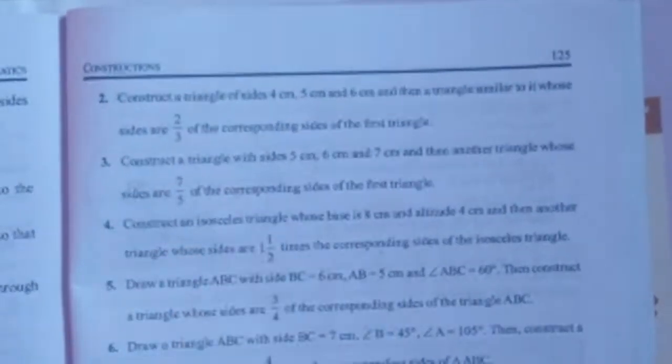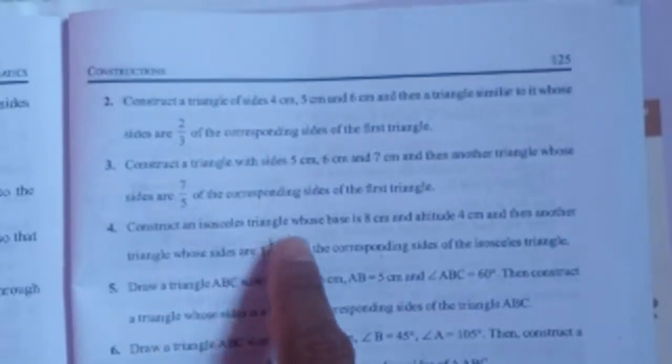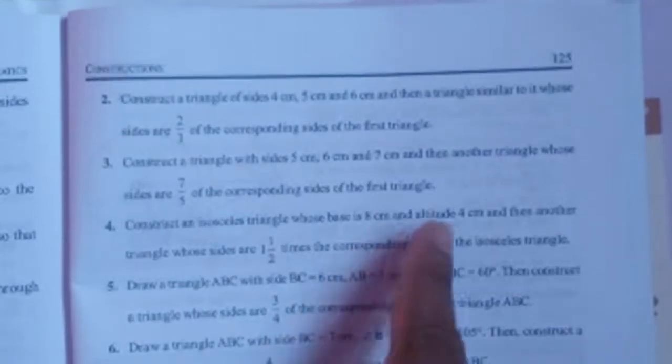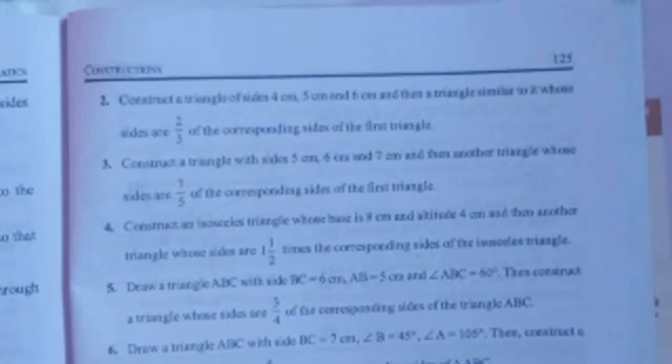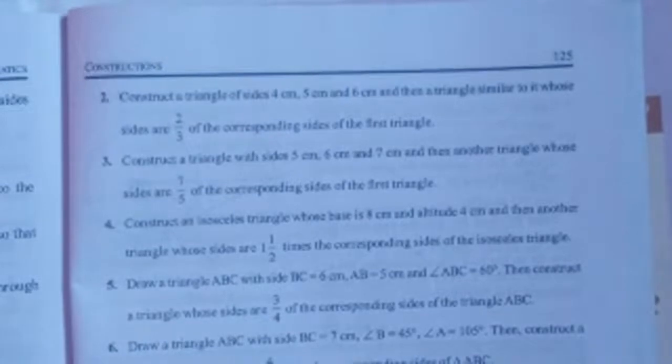Construct an isosceles triangle. So isosceles triangle means a triangle in which two sides are equal to each other, and in that construct an isosceles triangle whose base is 8 centimeter. Base is given as 8 centimeter and altitude is 4 centimeter. Here base means the baseline, and altitude means the length of the perpendicular. From base we have to draw one perpendicular line, and length of that line is 4 centimeter.